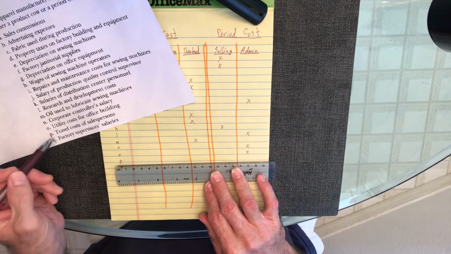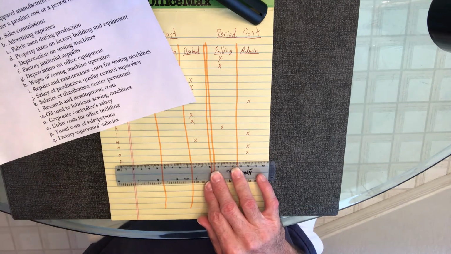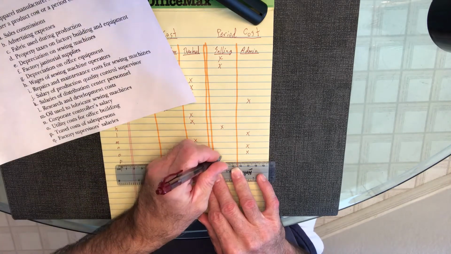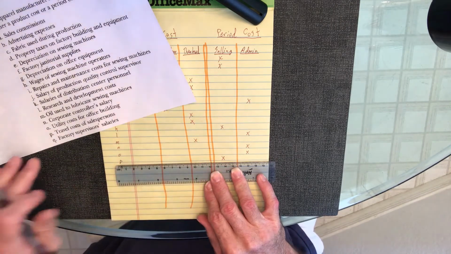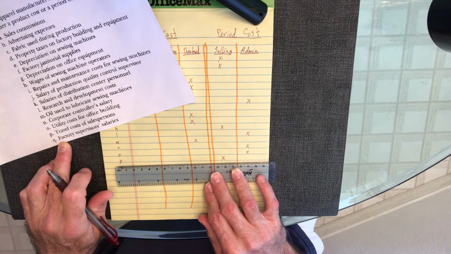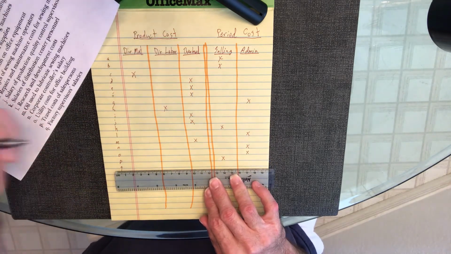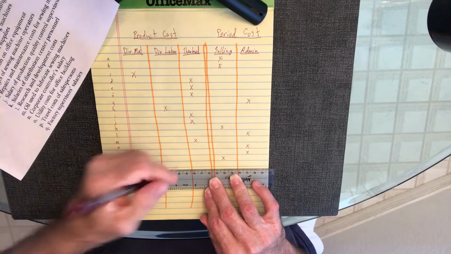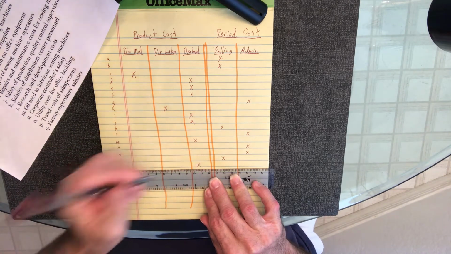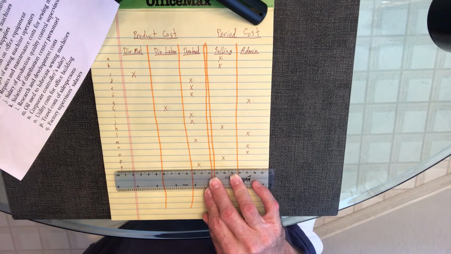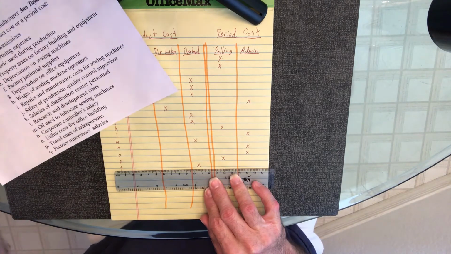Letter P, travel costs of salespersons. Well, that's a selling expense under period cost. And then factory supervisor salary. Factory supervisor is in the factory. In fact, his office is in the factory, probably on the second floor. And that's going to be an overhead because we can't tie his cost to any particular product.